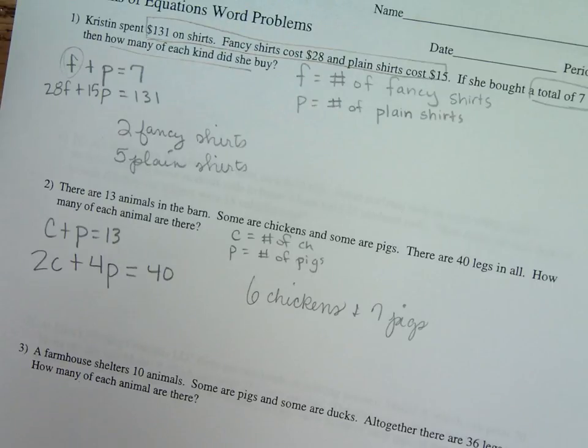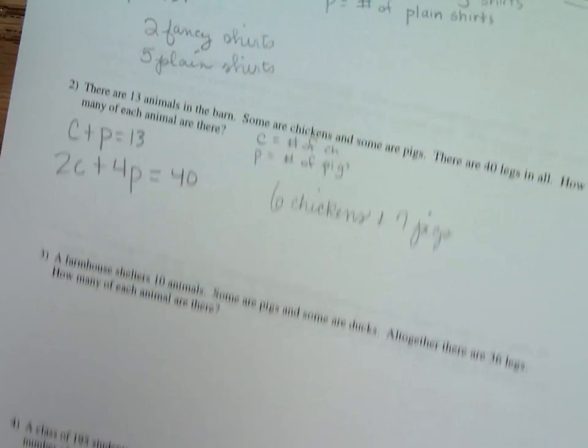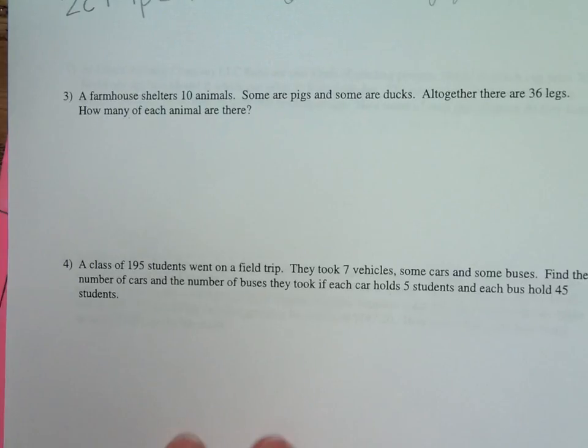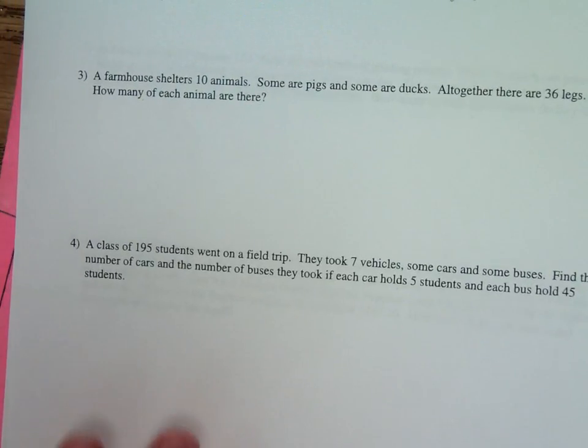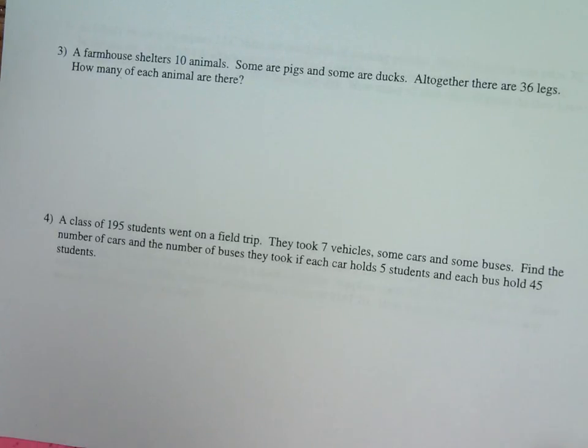We're going to skip down to number 4. I know you can't see it, but I think a couple of people are still writing information from this one, so I'll move it in just a second. Alright, so a class of 195 students went on a field trip. They took 7 vehicles, some cars and some buses. Find the number of cars and the number of buses they took if each car holds 5 students and each bus holds 45 students. I'll give you 1 second and then I'll work this with you.